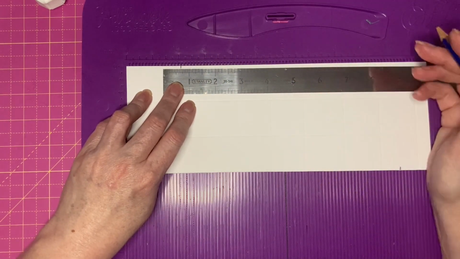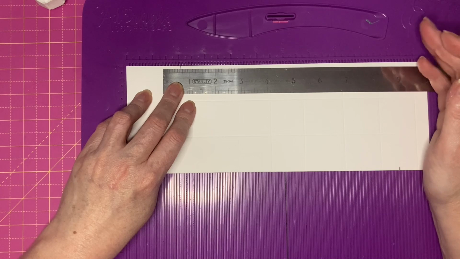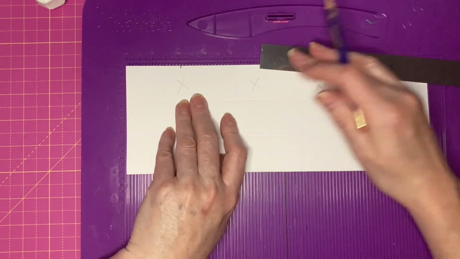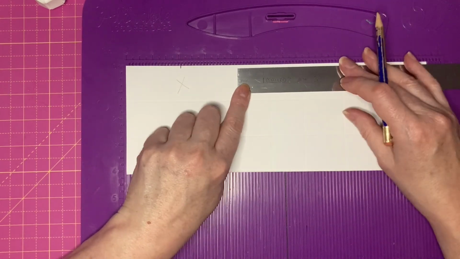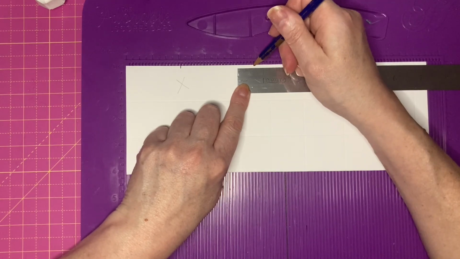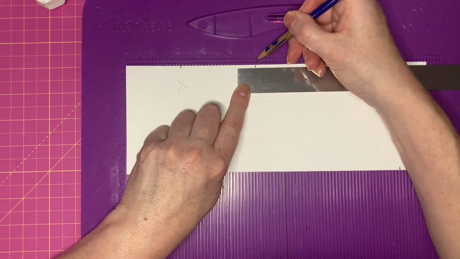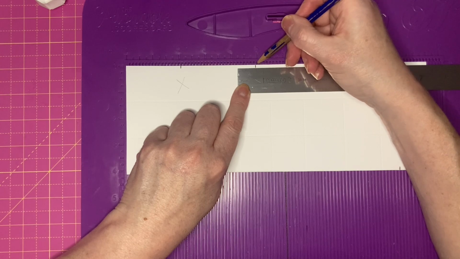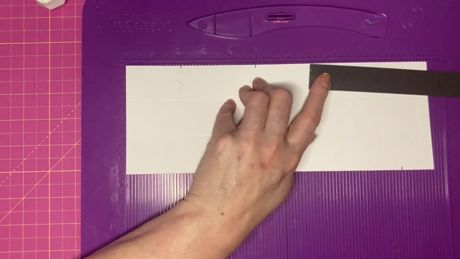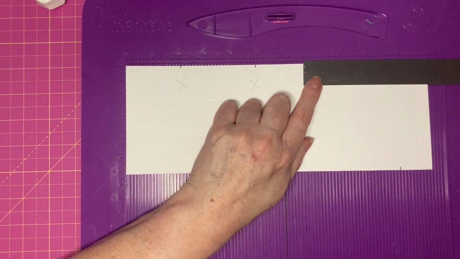Obviously it is trickier when you're working with 16ths. I'm going to move my ruler along to line it up with the start of square number 4, and use your ruler to measure along 5/8 plus a 16th. So that's in line with the notch which is just to the left of the 5-inch mark.